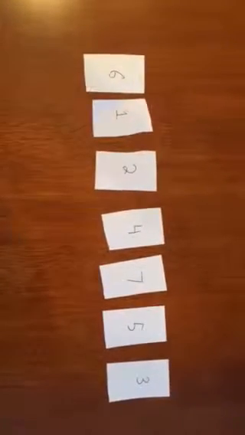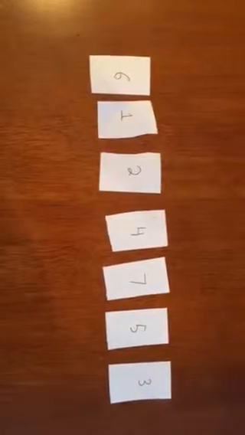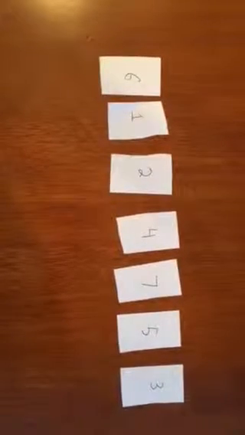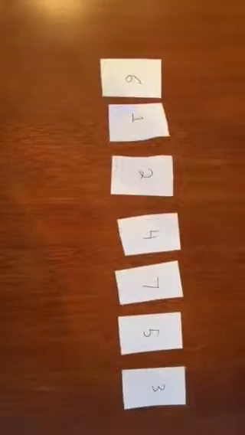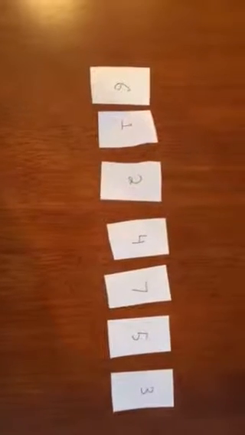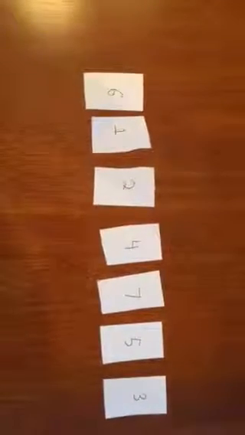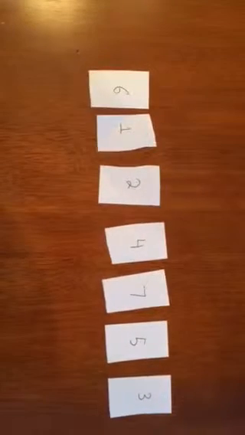So the next algorithm we'll be talking about is quicksort, and quicksort is, on average and in its best case scenario, O of n log n. However, depending on how you perform the algorithm, it could become an O of n squared algorithm. But generally, it's an O of n log n algorithm.